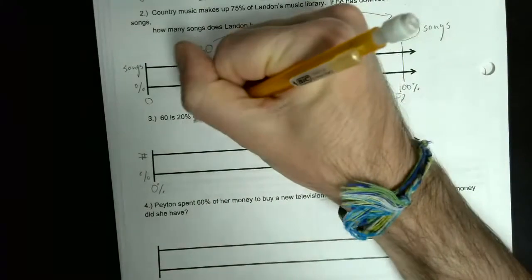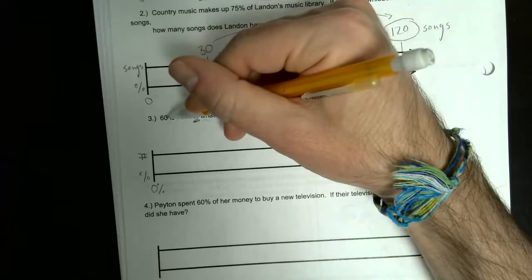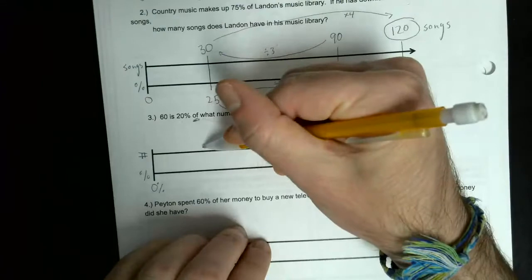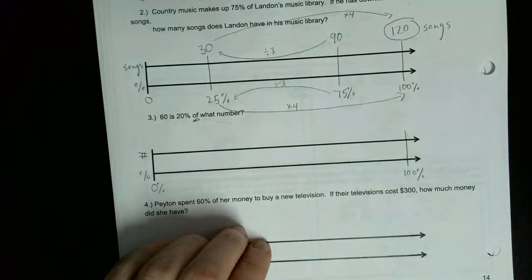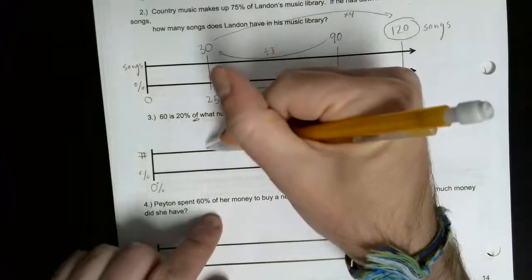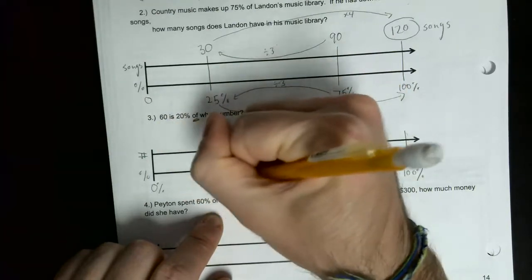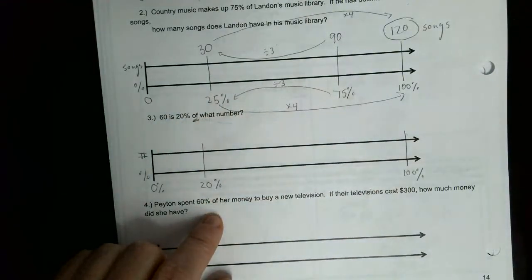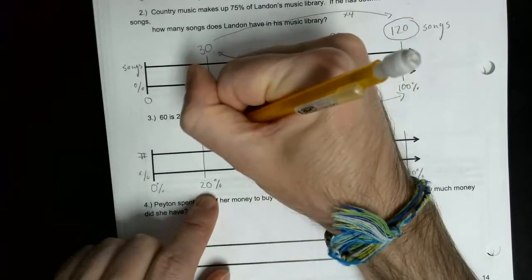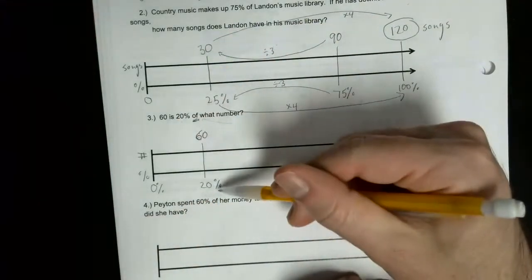And what this says is 60 is 20% of what number? Since the number after the "of" is the one we don't know, we don't know the whole. This is the part. 60 is 20%. So 20% would be a little bit less than 25%. All right, so let's set this up here. 20% would be about right there. That's about 20%. 60 is 20%. So those are the same thing. We want to get from 20% to 100.